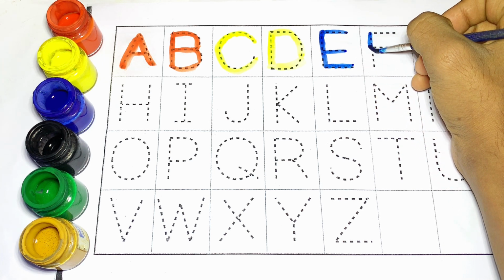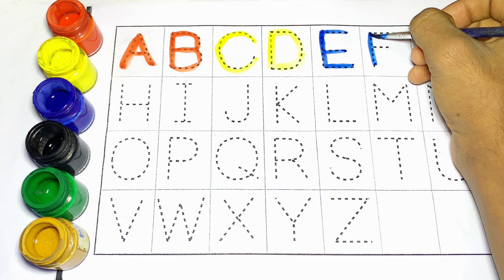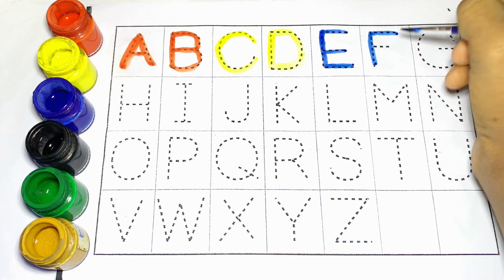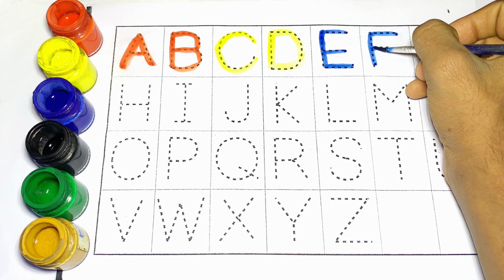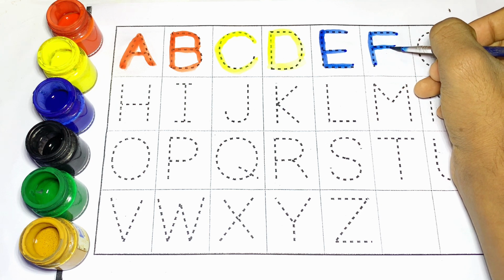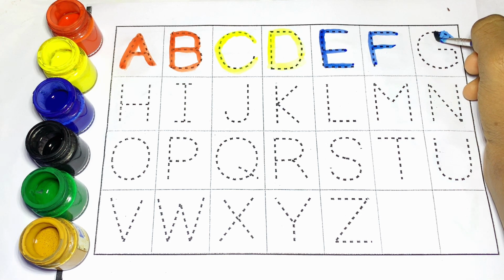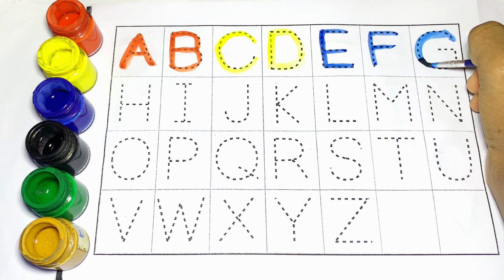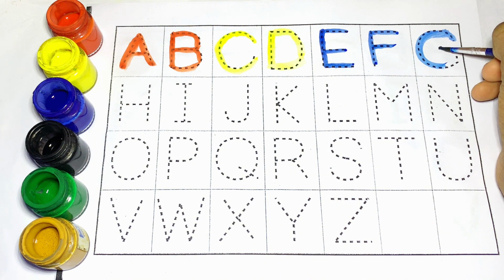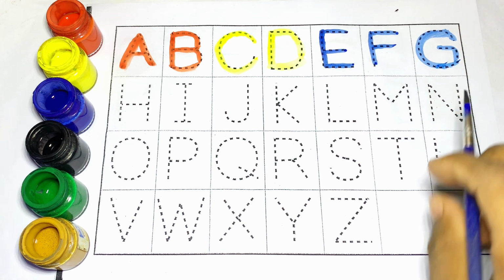F. F for fish, F for fan. And again use blue color. G. G for guard, G for glass. The alphabets of G. And again use blue color.